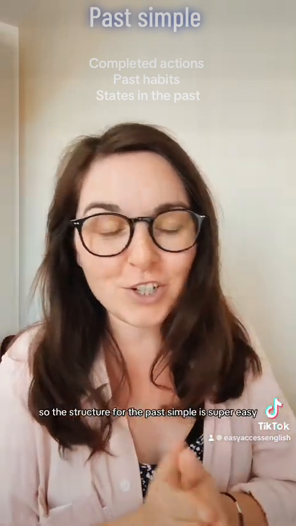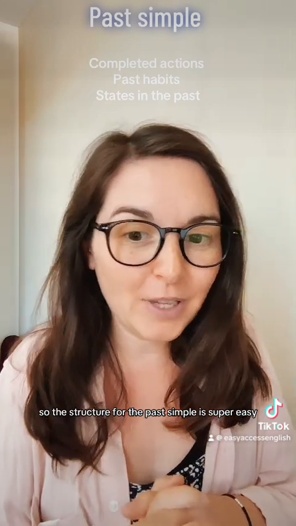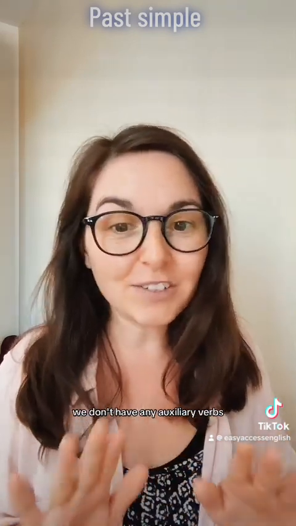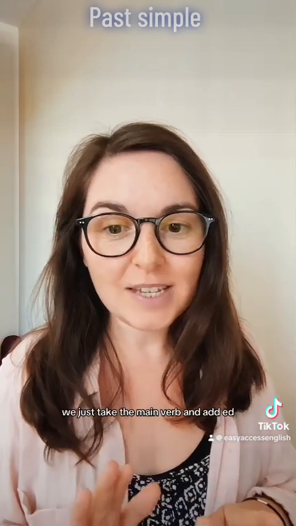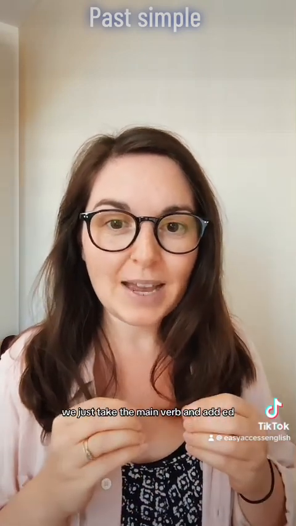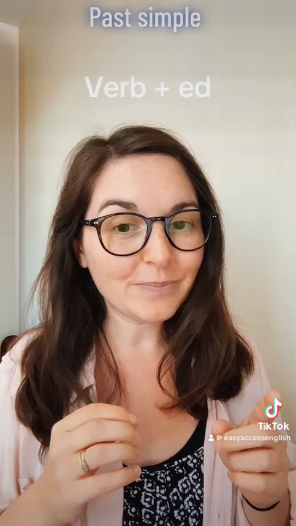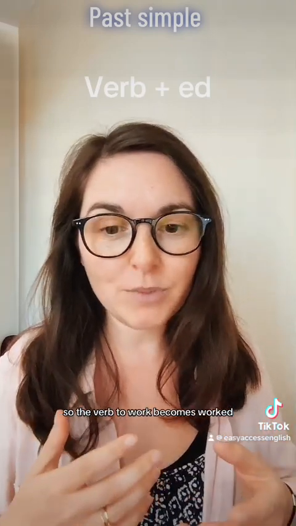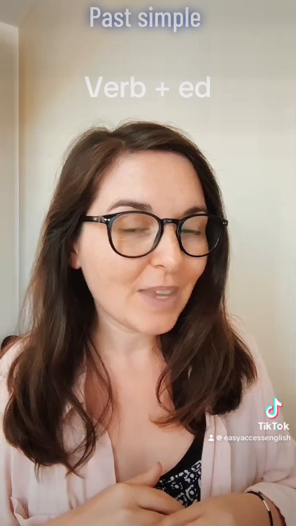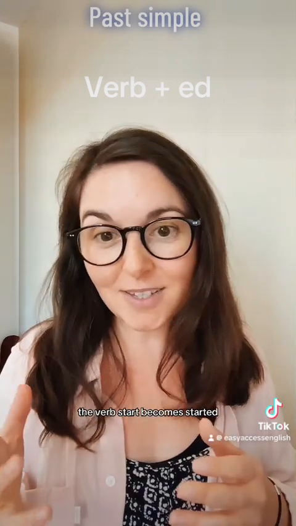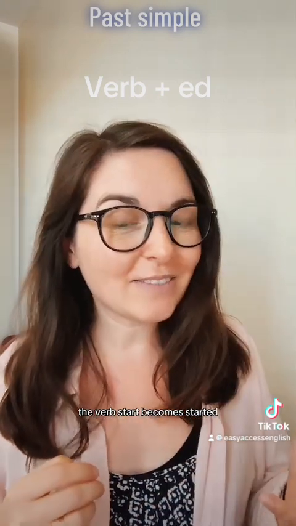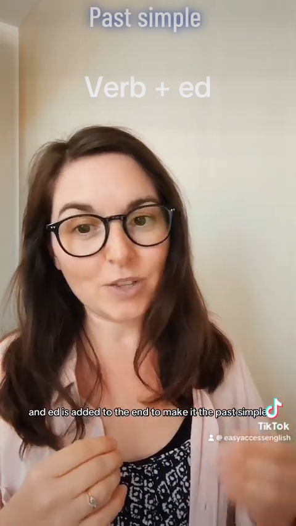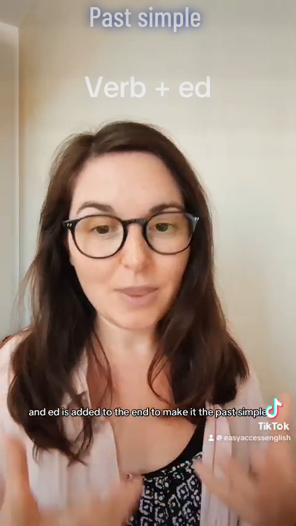So the structure for the past simple is super easy. We don't have any auxiliary verbs. We just take the main verb and add ed. So the verb to work becomes worked. The verb start becomes started. And ed is added to the end to make it the past simple.